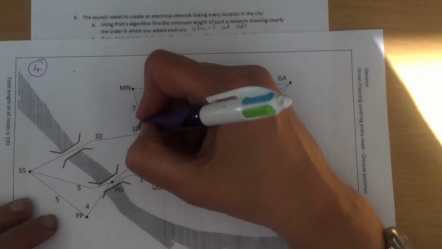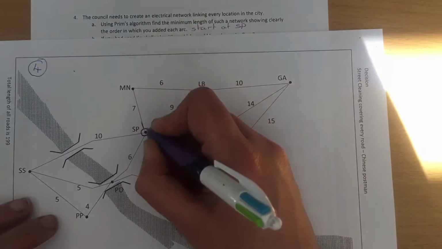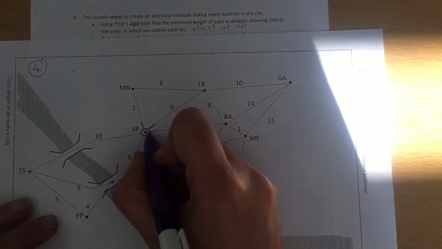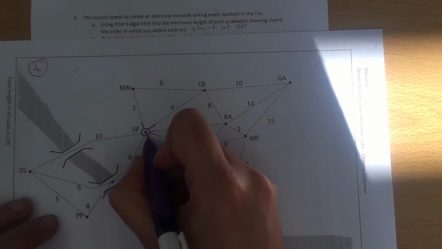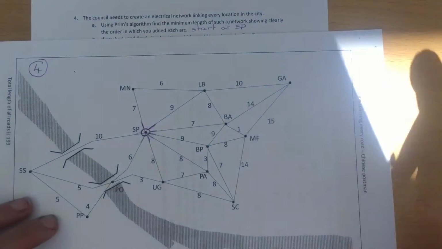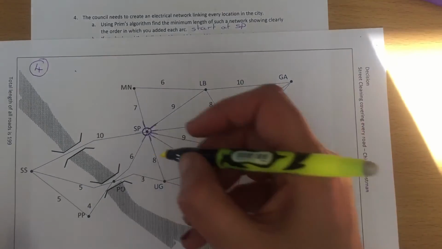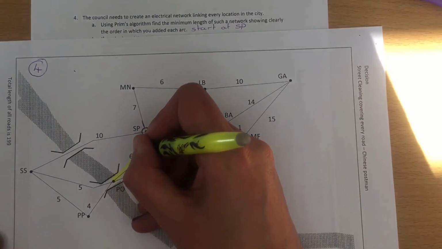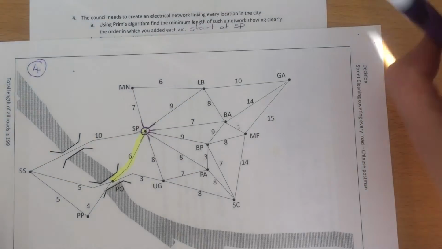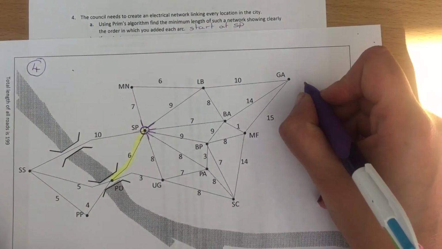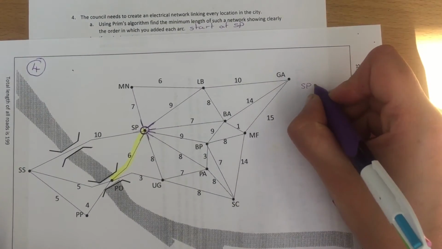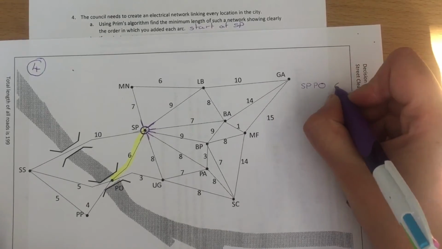we can look at everywhere that is attached to SP. So we want the shortest one. The shortest thing coming out of SP is 6, and that is SP to PO, and that is 6.